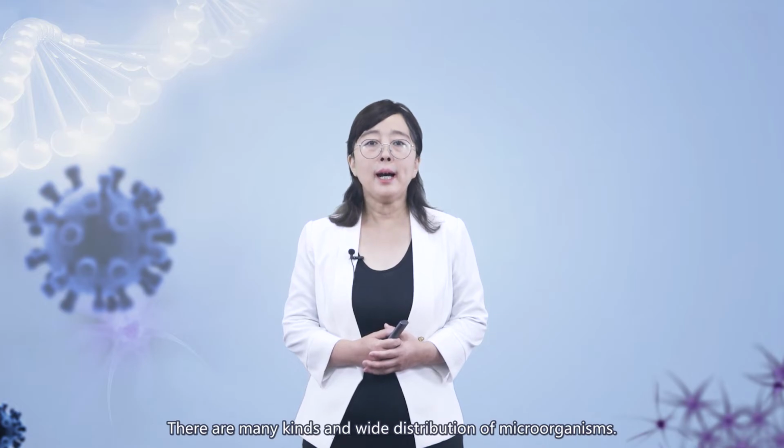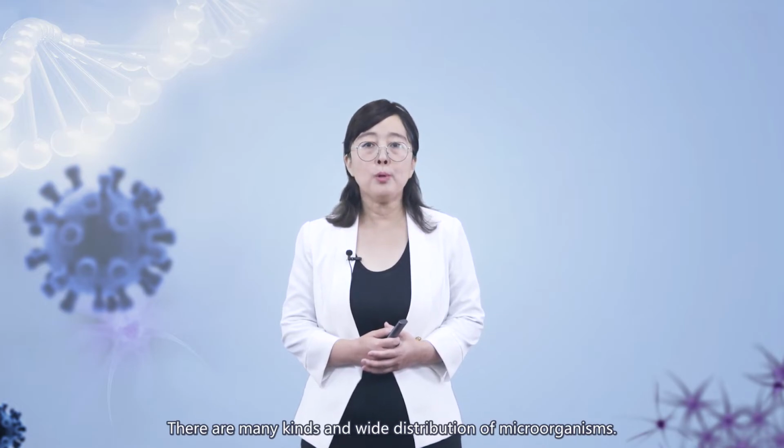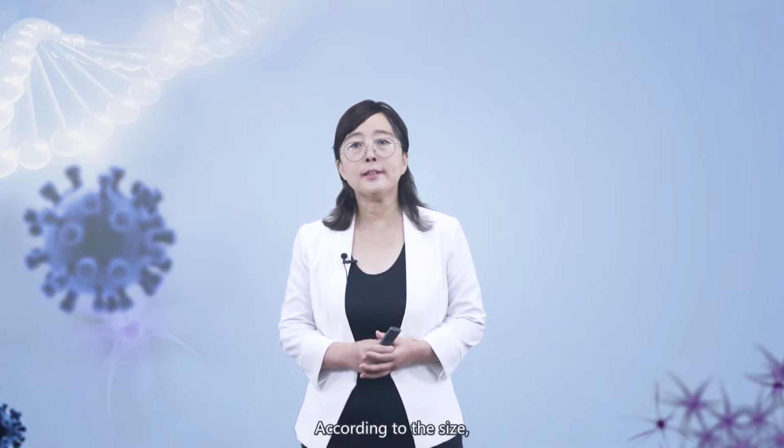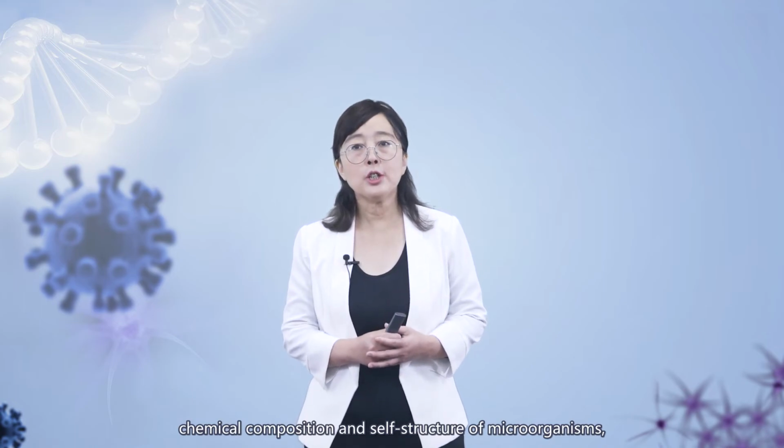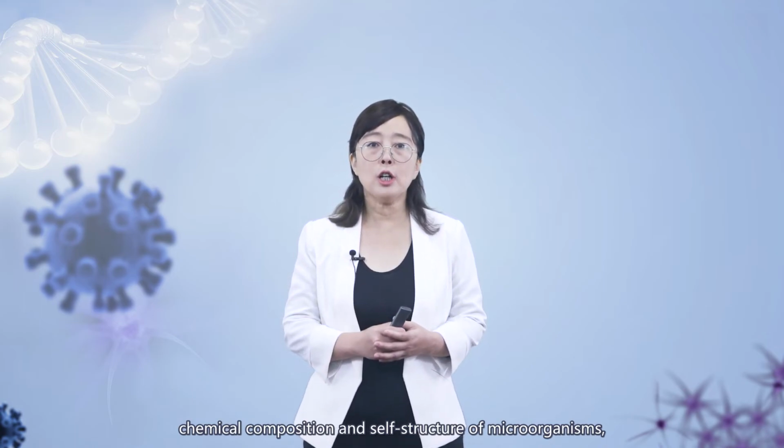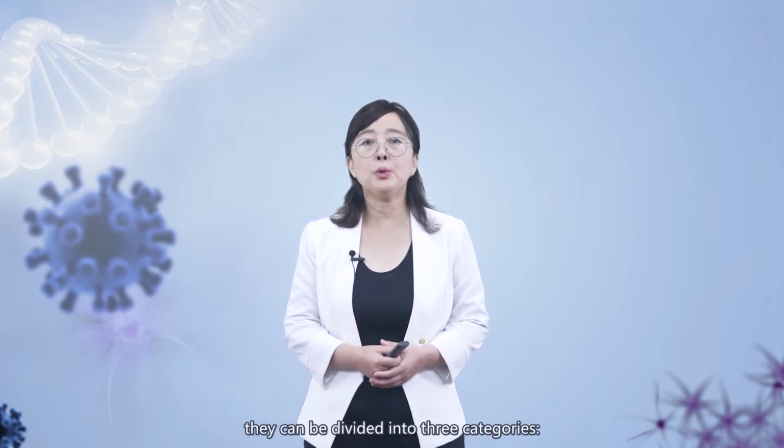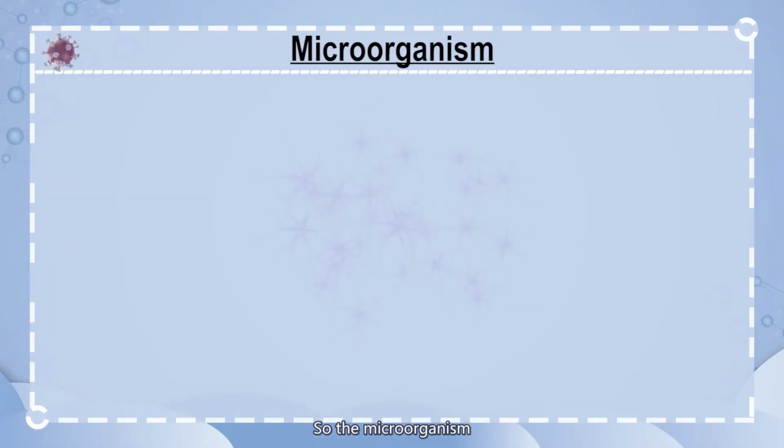There are many kinds and a wide distribution of microorganisms. According to the size, chemical composition, and cell structure of microorganisms, they can be divided into 3 categories.